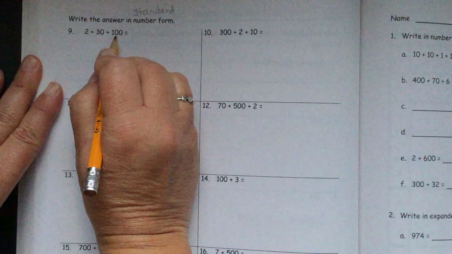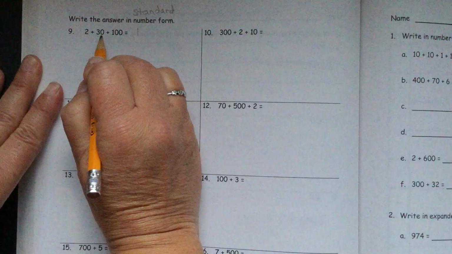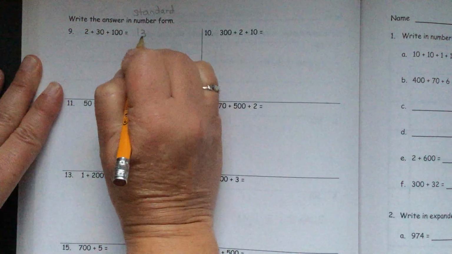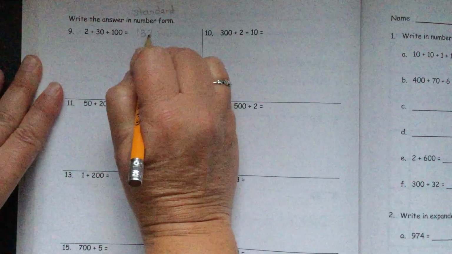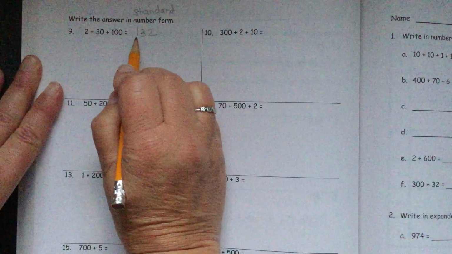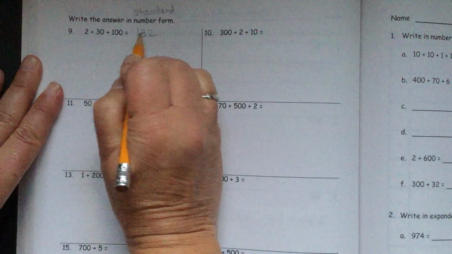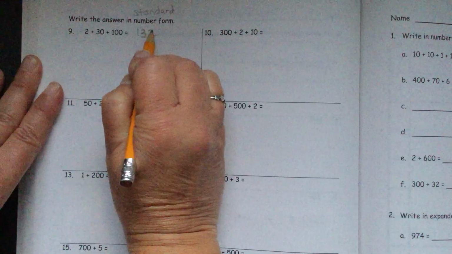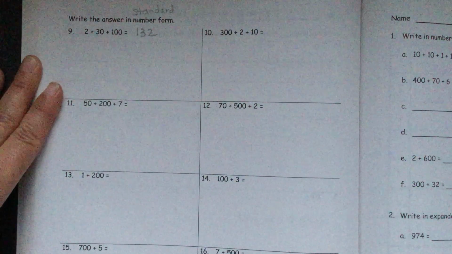So we have 1 in the hundreds, and then 3 in the tens, because 30 stands for 3 in the tens, and 2 in the ones. So 100 plus 30 plus 2 is equal to 132. So writing the number in its usual number form is also called standard form.